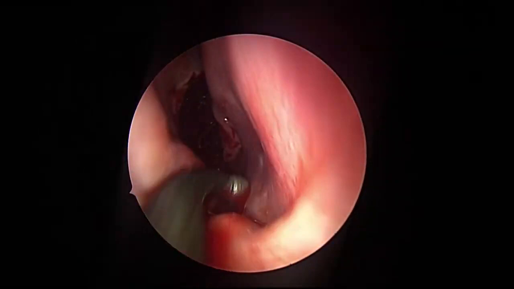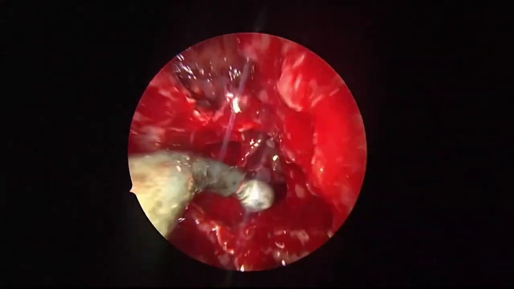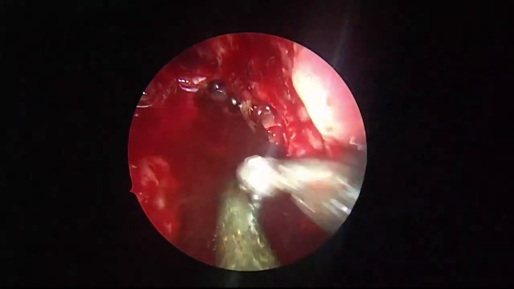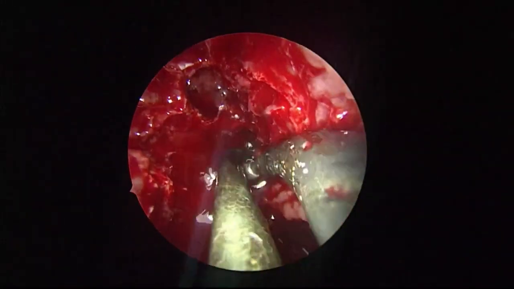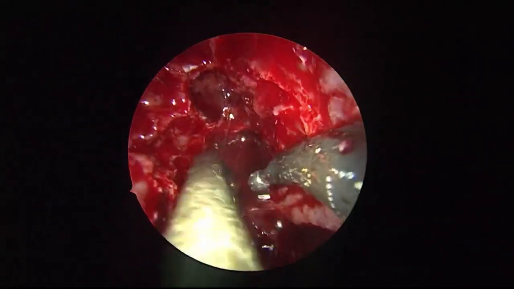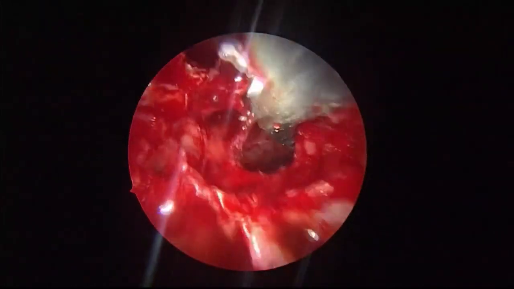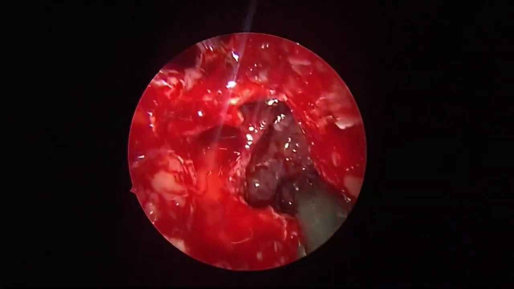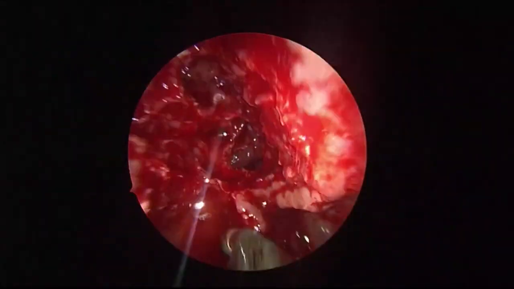Pardon? Middle turbinate. Yeah. I will resect partly in the end. Why not earlier? Earlier we were using it as a landmark. Still, we are removing only the inferior parts. Yeah. I will remove it now.